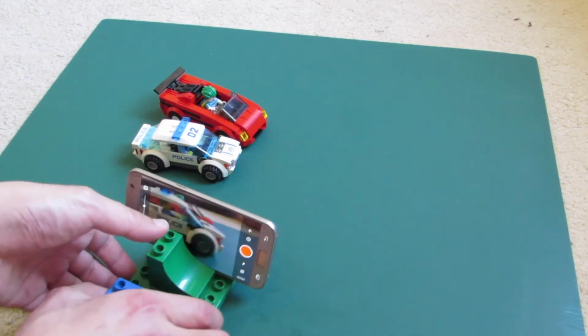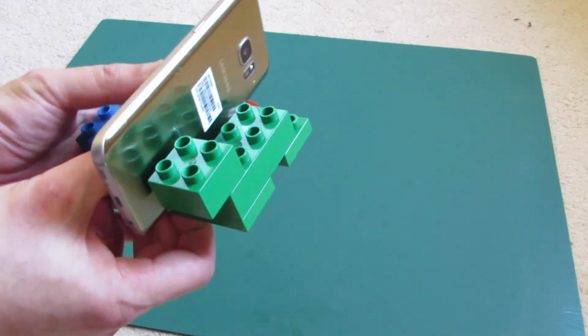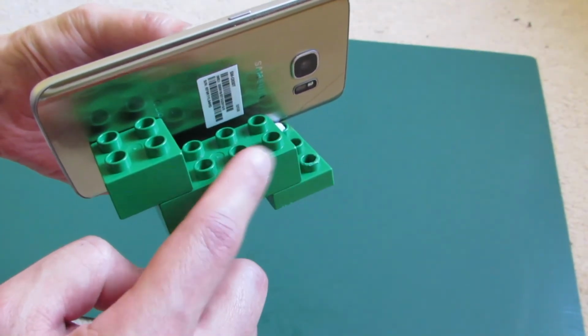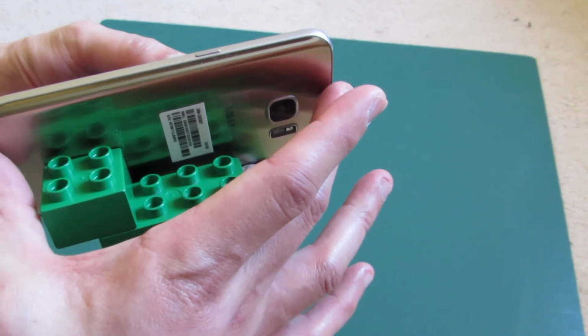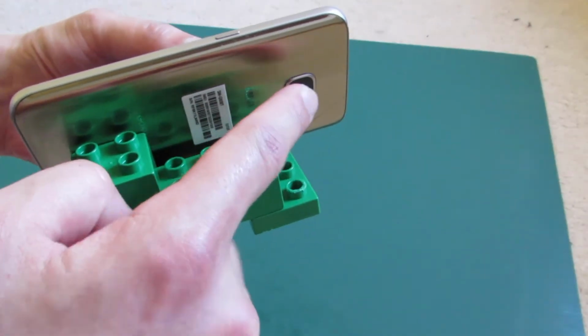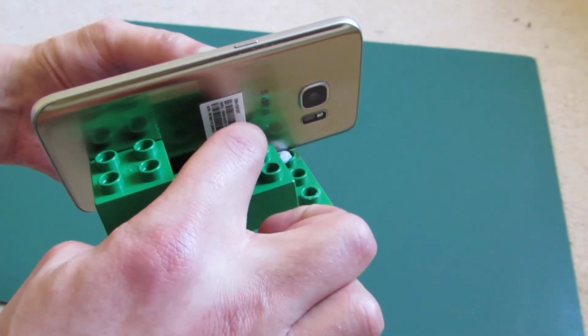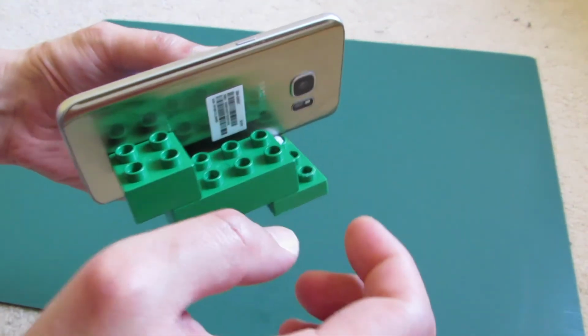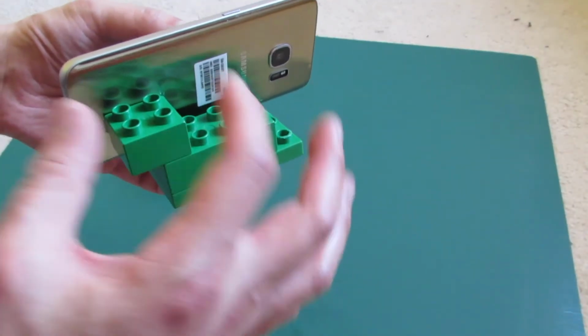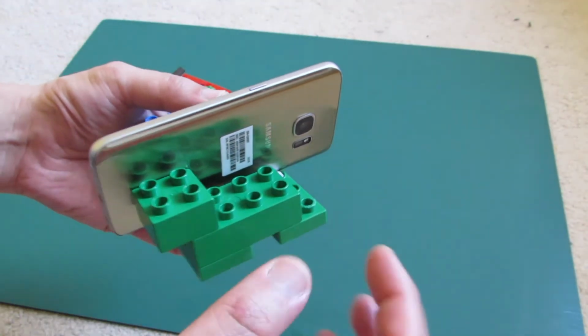Just be careful for a setup like this. I wanted to use narrower blocks, because if this was actually any more to the left, the wide angle camera lens would actually start picking up these blocks, and we don't want that. So design something that's going to hold up your phone and not block the camera.